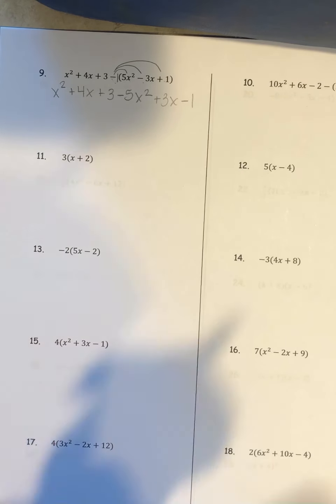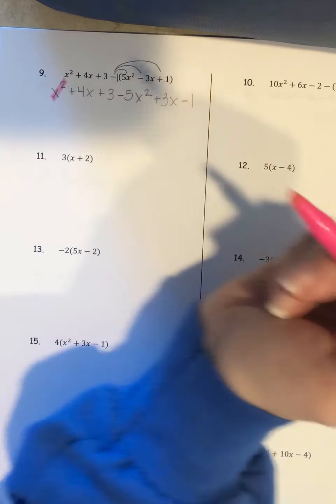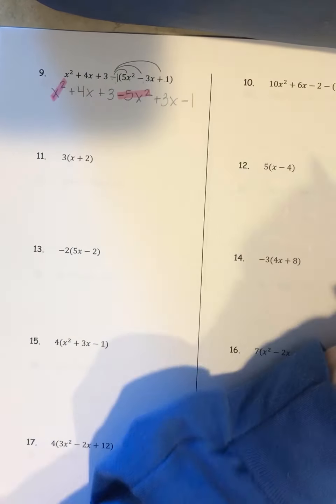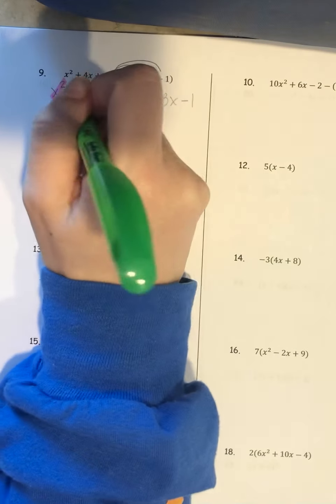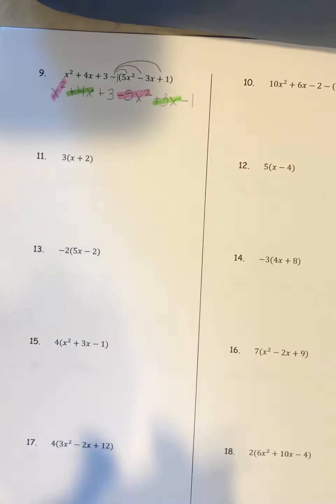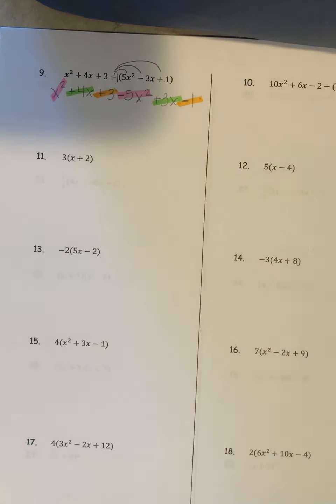Now we need to combine our like terms. I have an x squared and I have a -5x squared. Next we have a 4x, a positive 4x, and a positive 3x. And then we have a positive 3 and a -1.